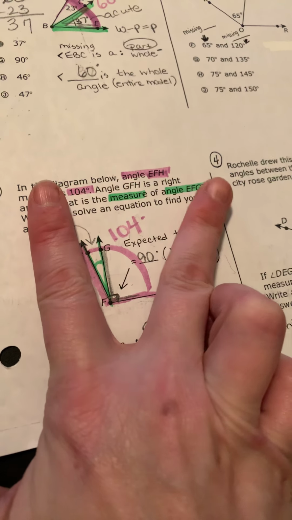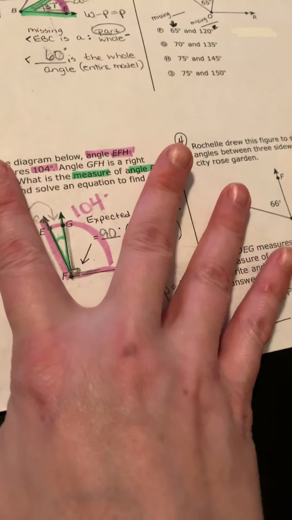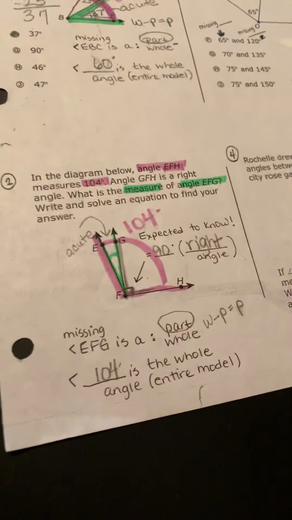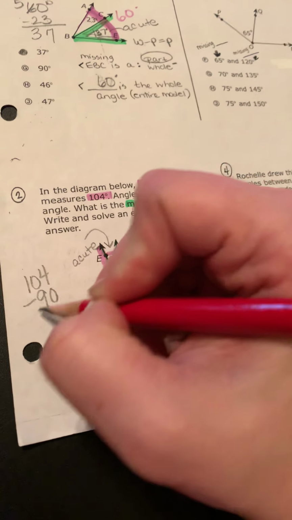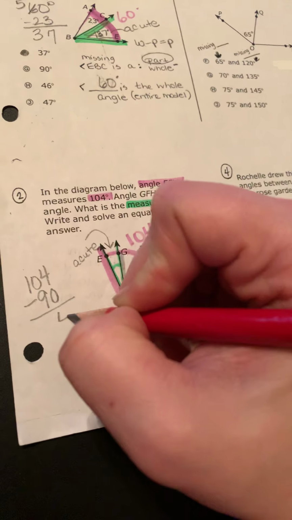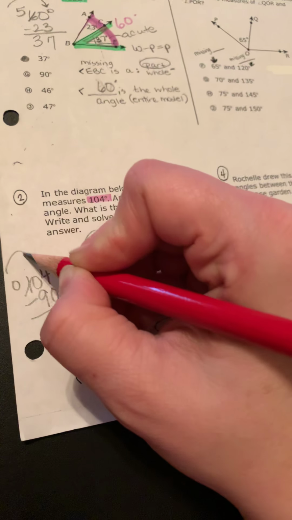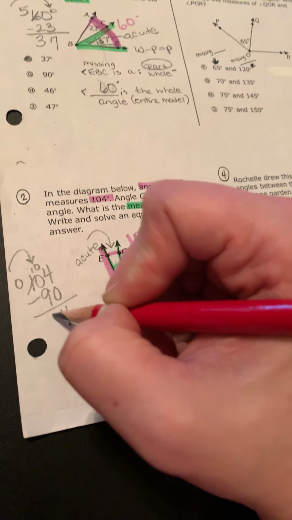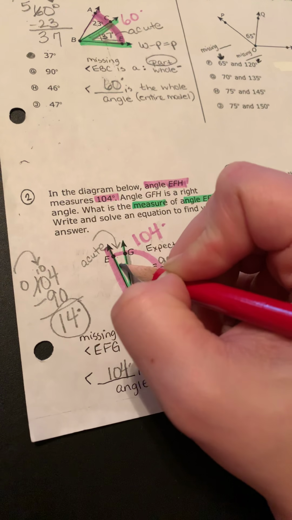So now I know 104 minus that part will give me this little part in between. So whole minus part equals the part between my fingers. So 104 minus 90 degrees. Well, 4 minus nothing is still 4. If you have 0, you cannot pull 9. So we take a group. How many are we bringing over? 10. 10 plus 0. So 10 minus 9 is 1. Would 14 degrees make sense?